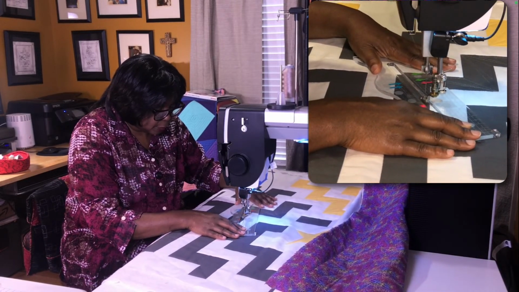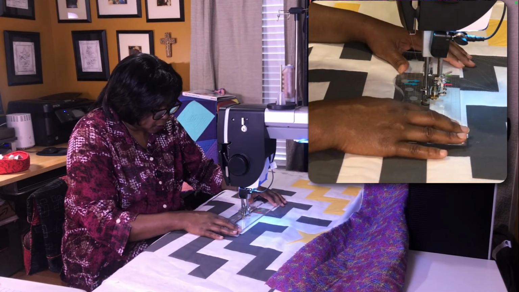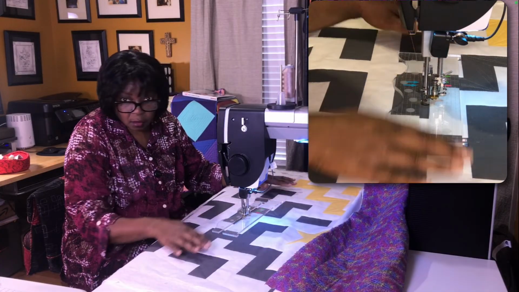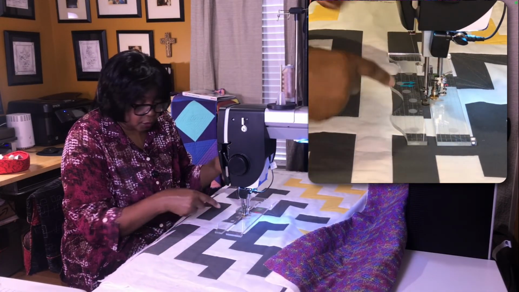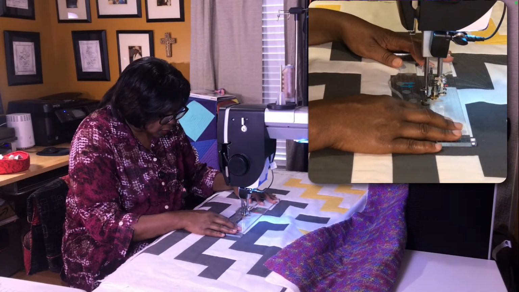Do you do that? Let me know in the comments if you have quilting goals every year, whether it's to learn a new piecing skill or a new machine quilting skill.